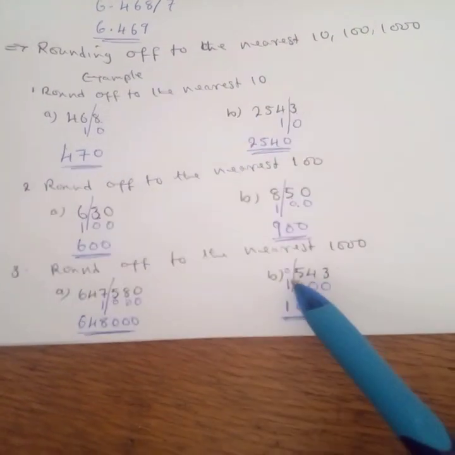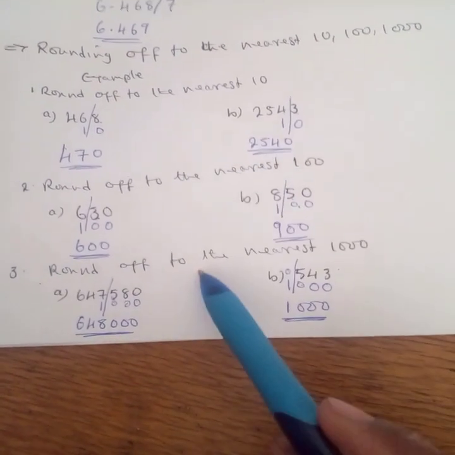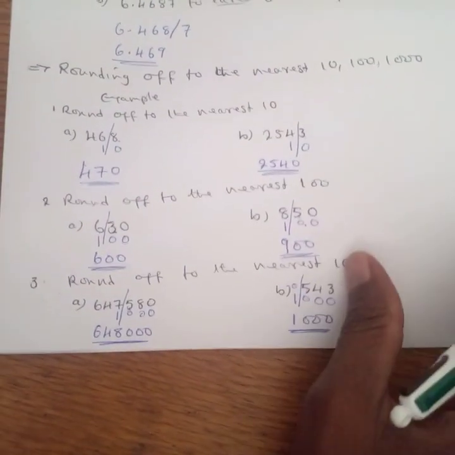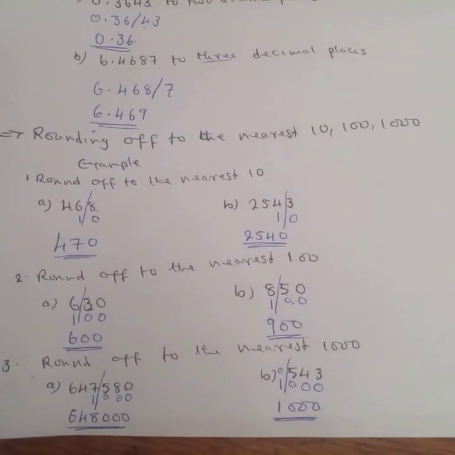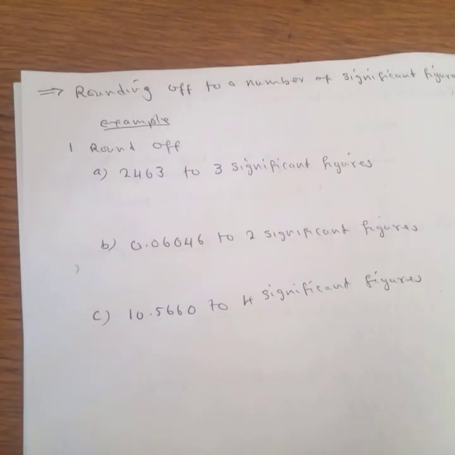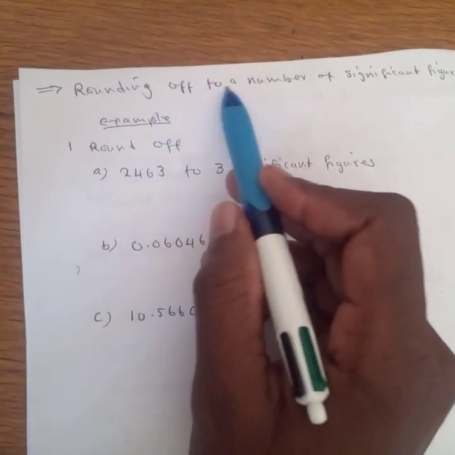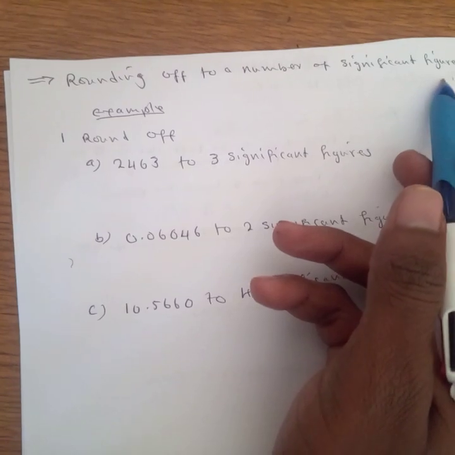Since we know what a significant figure is, let's try to round off numbers now to a given number of significant figures. Let's write the question somewhere. Okay, so rounding off to a number of significant figures.